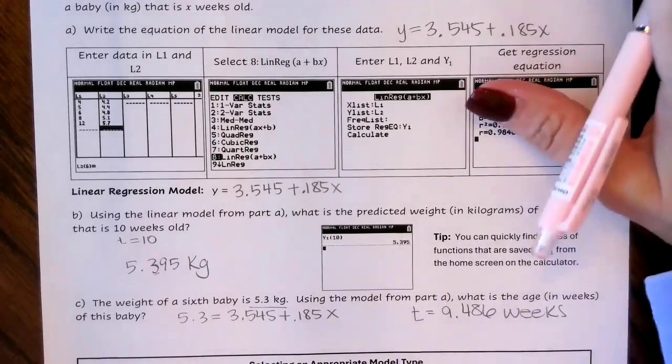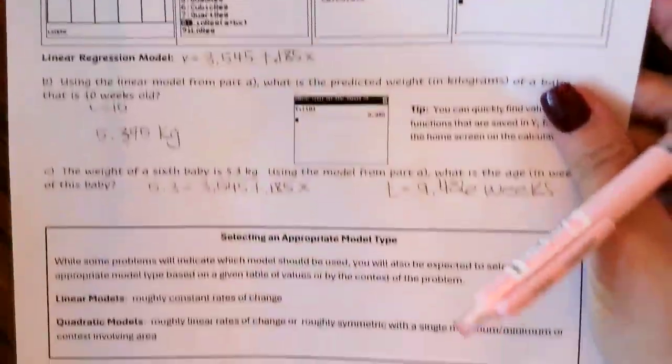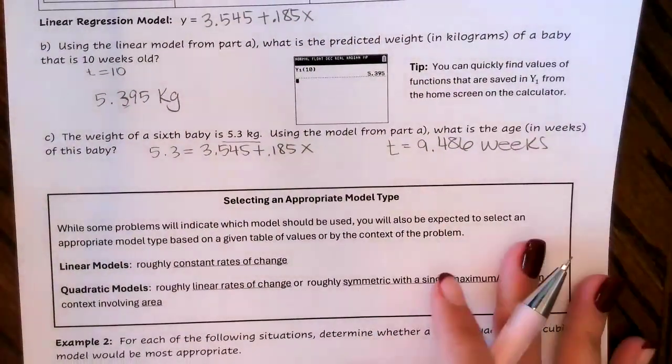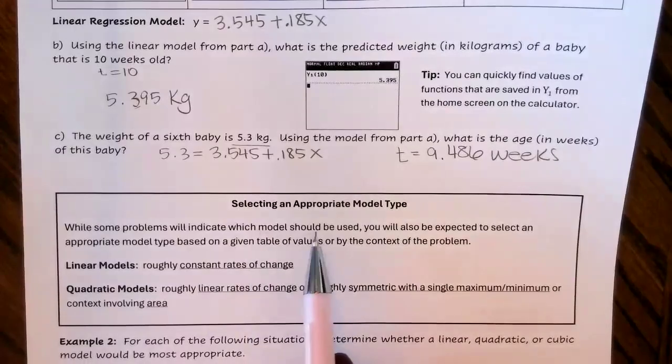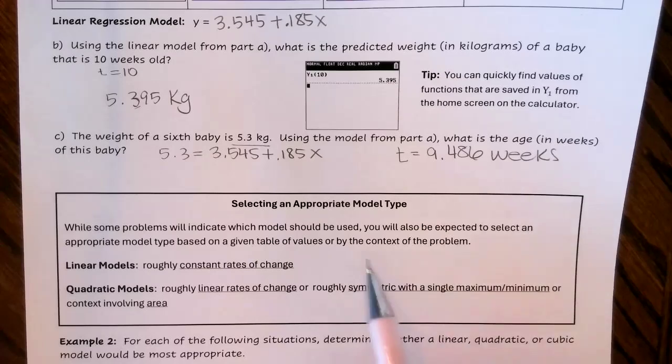All right. On the bottom here, you've got a little tip on what to use. While some problems will indicate which model should be used, you will also be expected to select an appropriate model type based on a given table of values or by the context of the problem. So last class we talked about that the context can tell you which type of problem you're looking for. If we're talking about an area problem, well, you know that's a quadratic. If we're talking about volume, that's a cubic. So you're going to want to look at things like that.